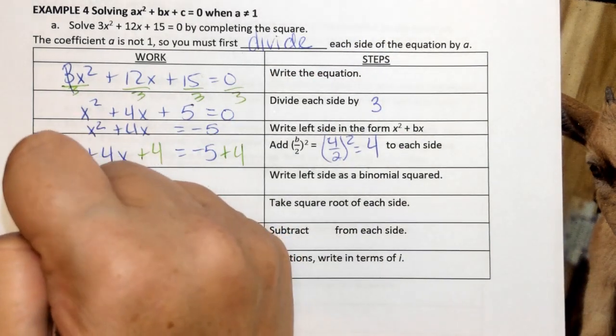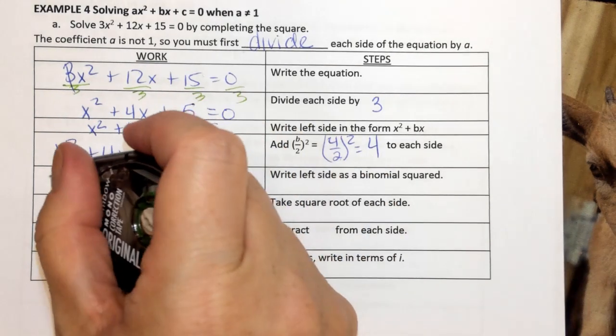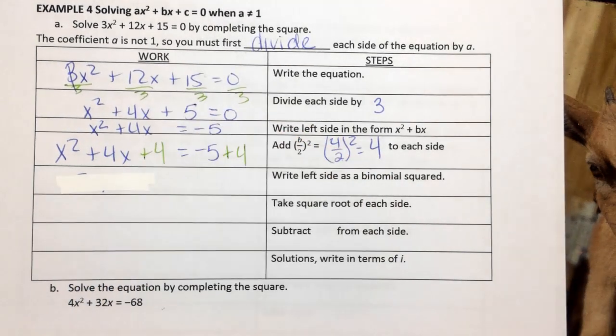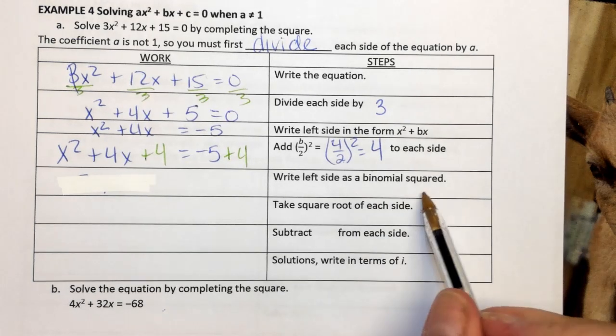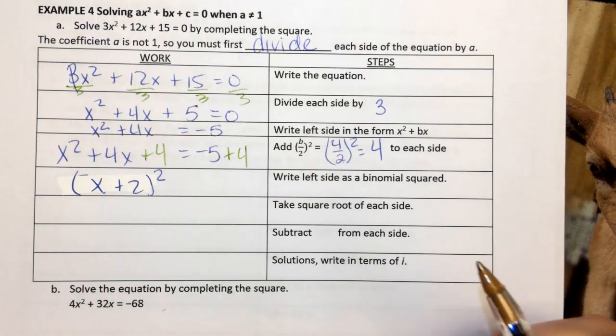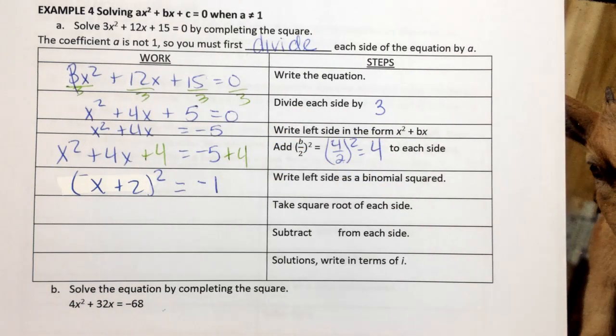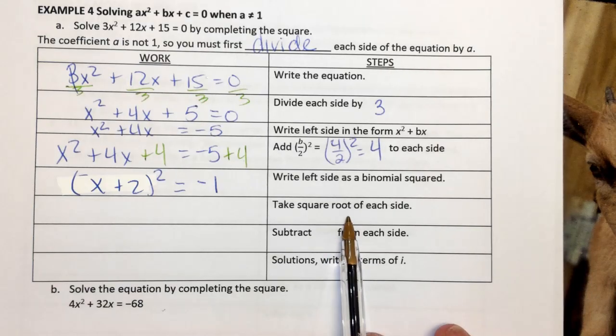So we have x squared plus 4. Oh, nope. Stop. Not following directions. Write the left side as a binomial squared. So now we have x plus 2 squared. This is the part we've been doing. And then negative 5 plus 4 gives us negative 1. So now we're going to take the square root of each side.